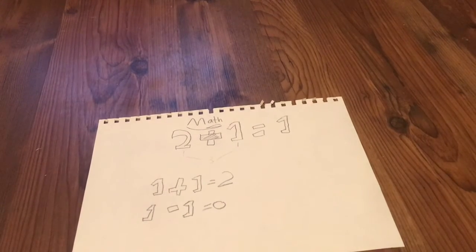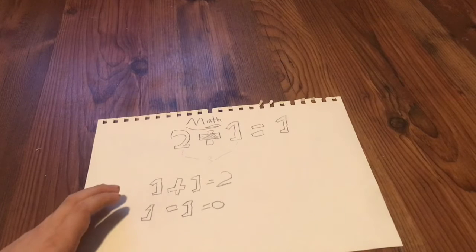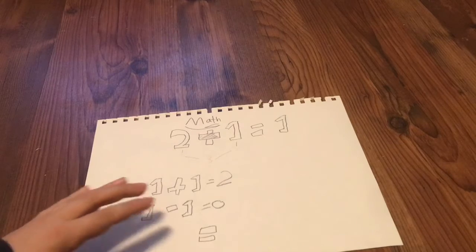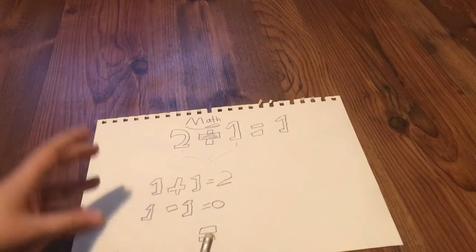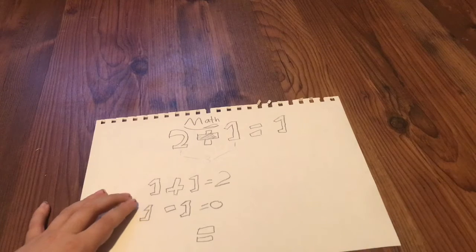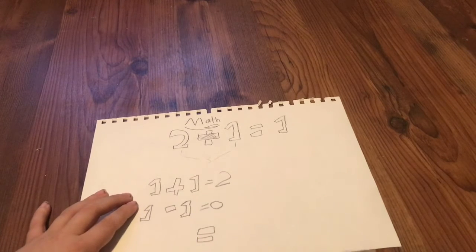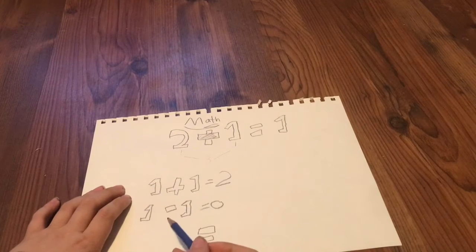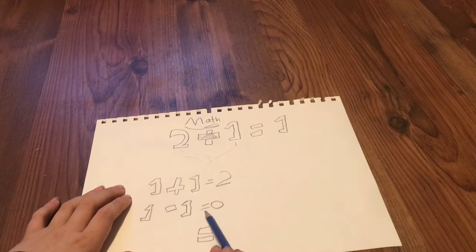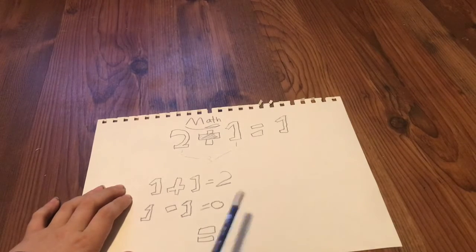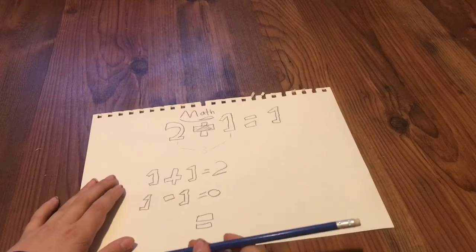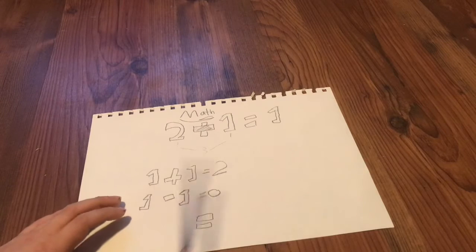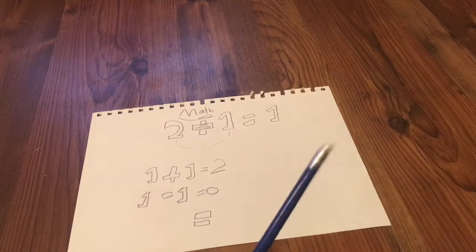Now let me just clarify that the equal symbol shows exactly that it's equal to that number. It doesn't show that that is the answer. It's more complicated than that. It means that the two things on either side of it are the same thing. So 1 minus 1 is 0, which is also 0. So it's not actually an answer, it's just equivalent. So that's what the equal sign is. So let's keep that in mind.